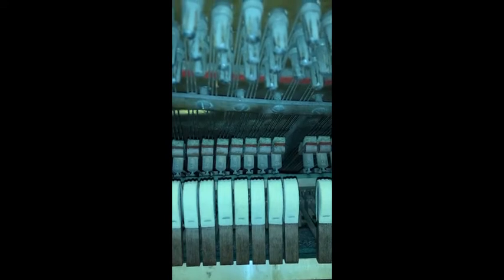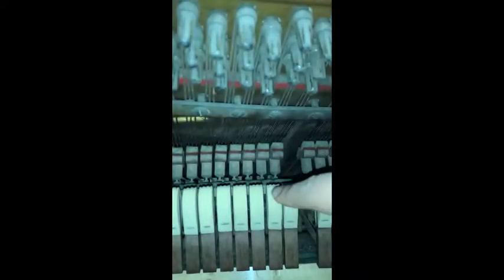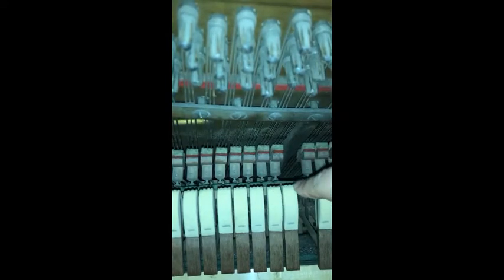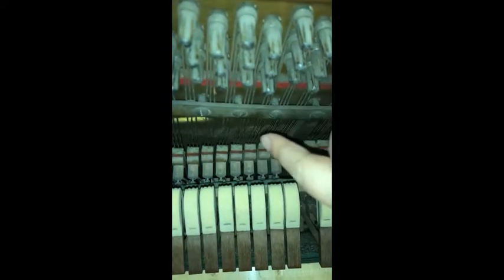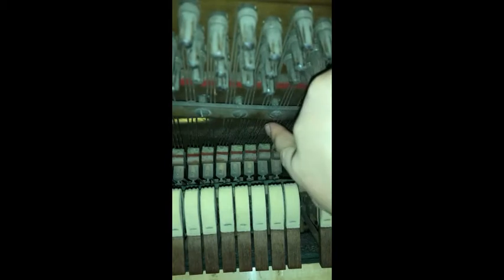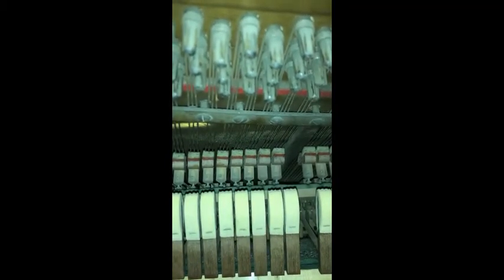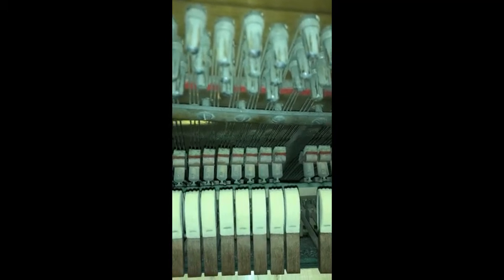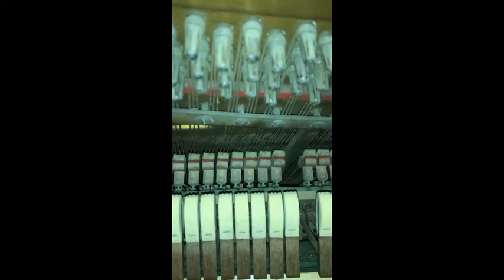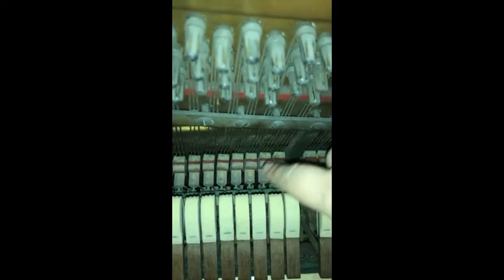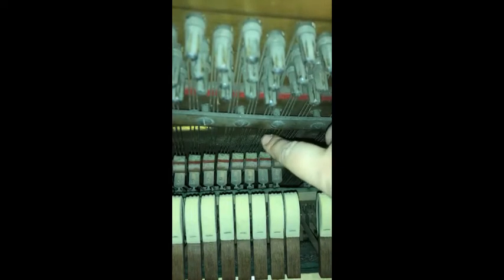Okay, so it's quite dusty inside the piano, but you can see that there are these kind of felted hammers and these strings at the back, and when I press a key, you can see that it moves one of those hammers, that one there, and it hits those strings and makes them vibrate, and that's what makes the noise.